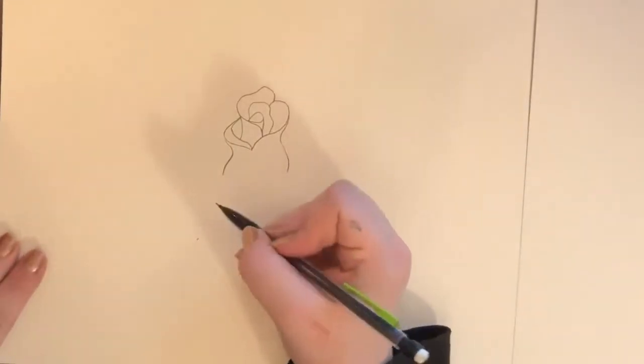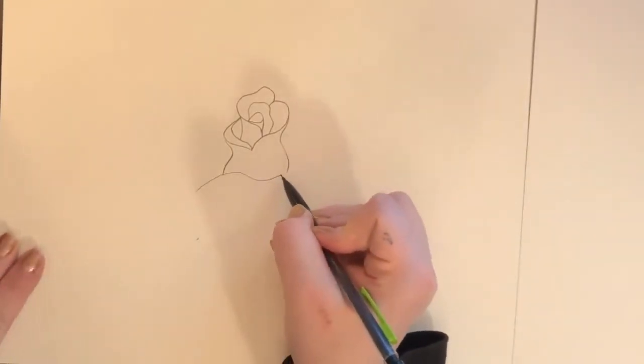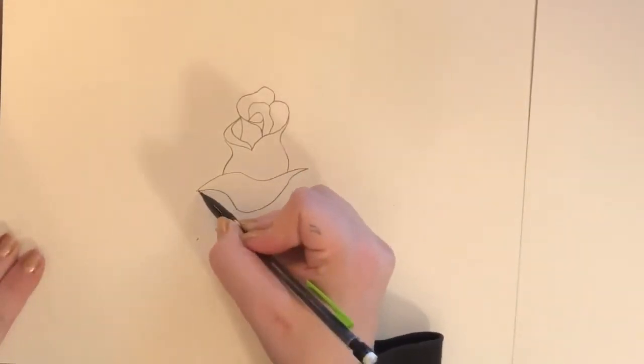Step 3. Keep adding more and more petals as you go. I like to make some of the petals a bit pointy towards the center.